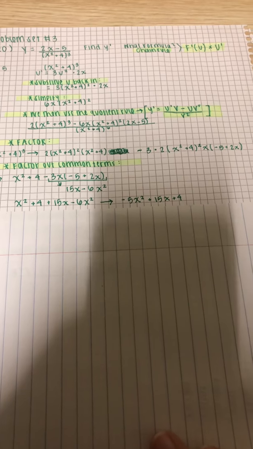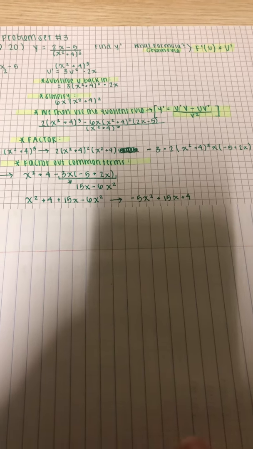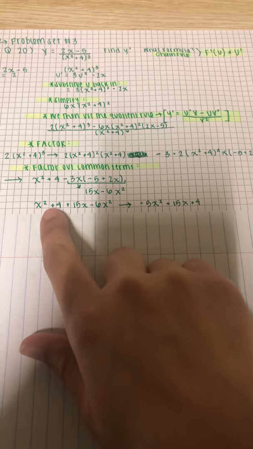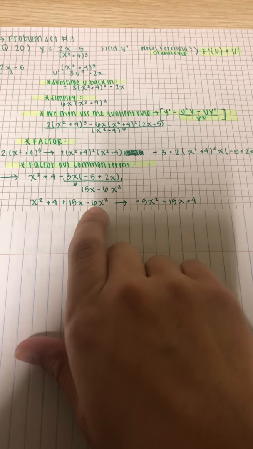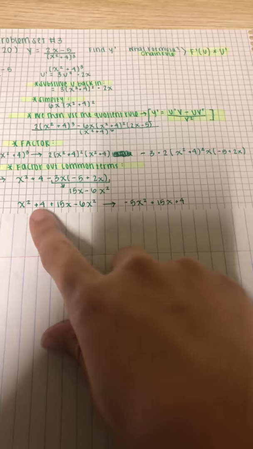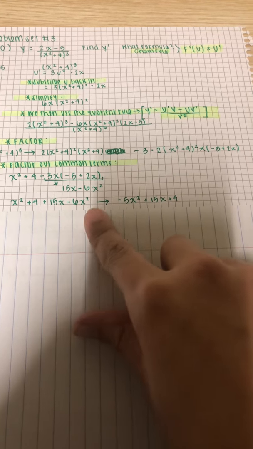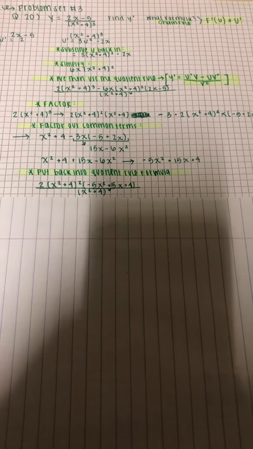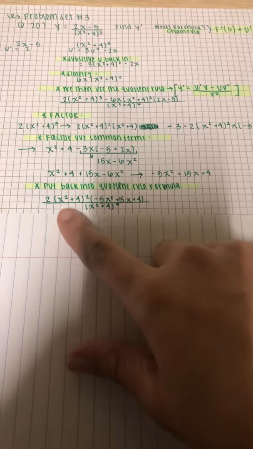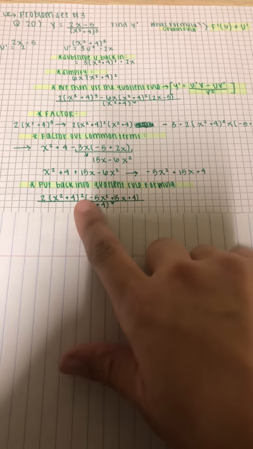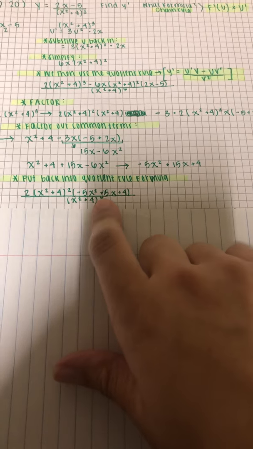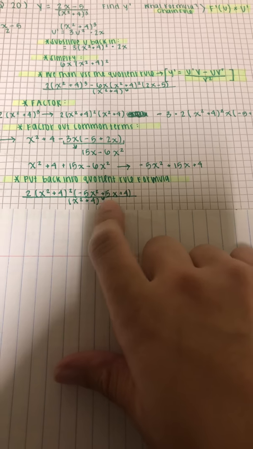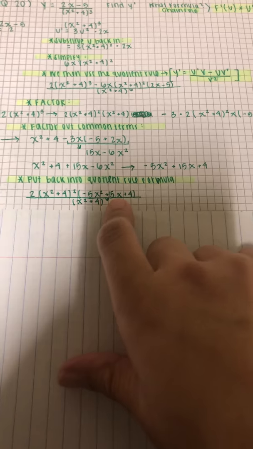We're going to plug it back in, so (x squared plus 4) plus 15x minus 6x squared. Get all those common terms out. That'll turn into negative 5x squared plus 15x plus 4. Now we're going to put it back into the quotient rule, okay? So then it would be 2 times (x squared plus 4) squared times (negative 5x squared plus 15x plus 4) all over (x squared plus 4) to the sixth.